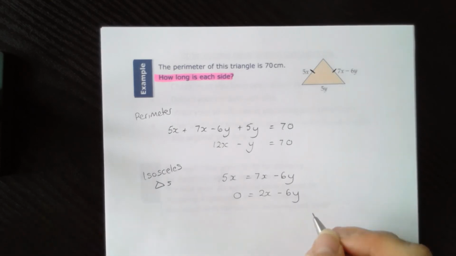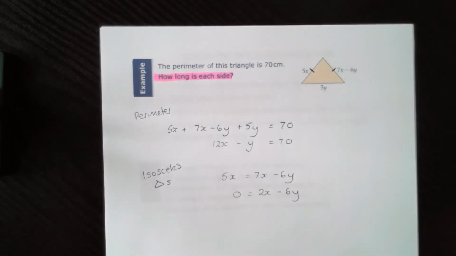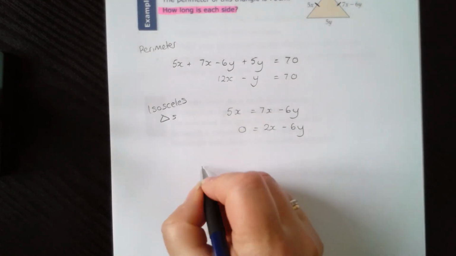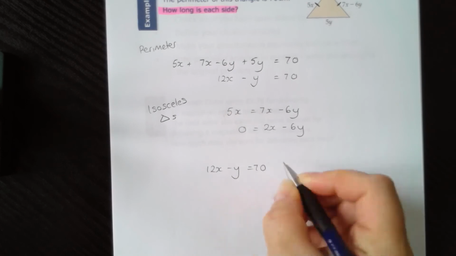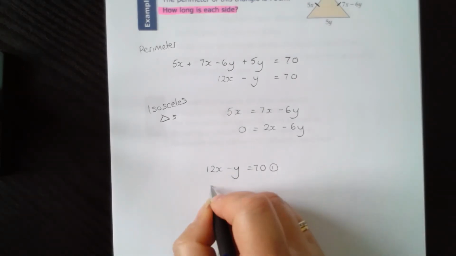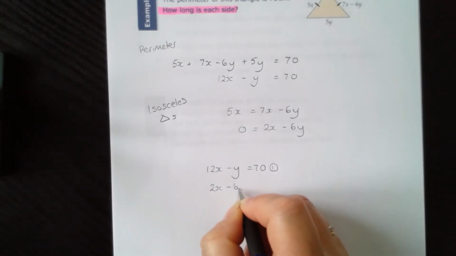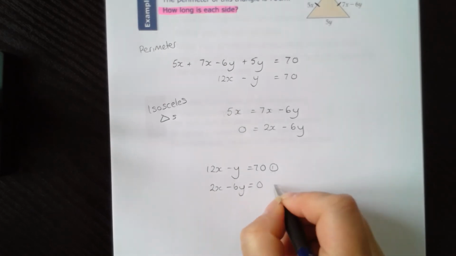So I now have two equations. So let's write them out as we're used to seeing them. 12x minus y equals 70, equation 1. 2x minus 6y is equal to 0, which is equation 2.